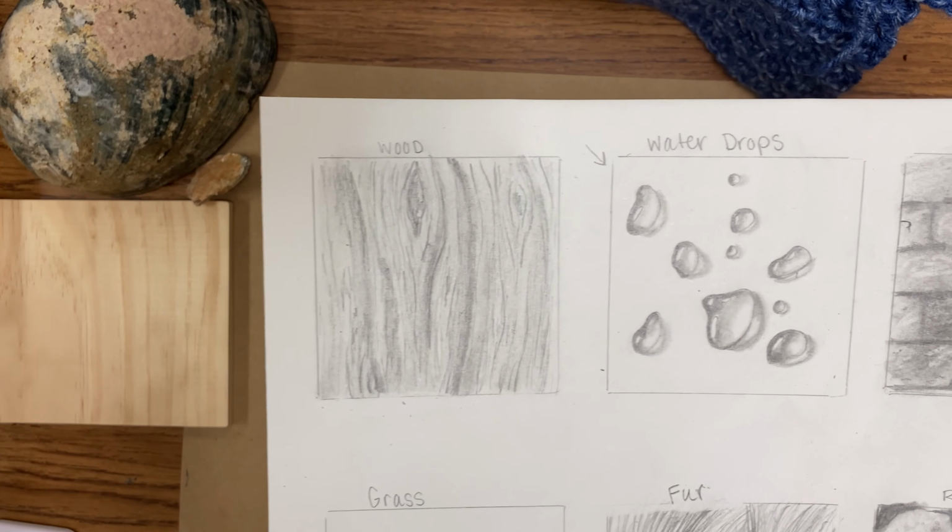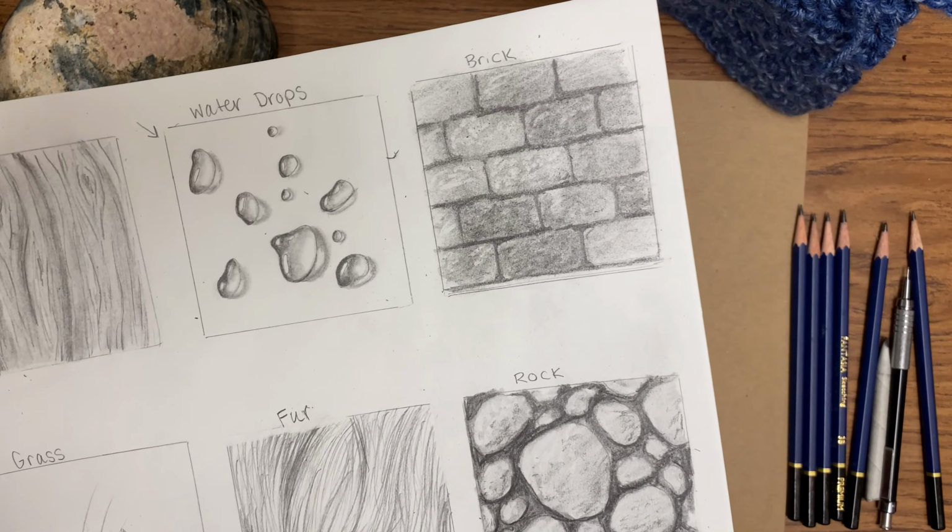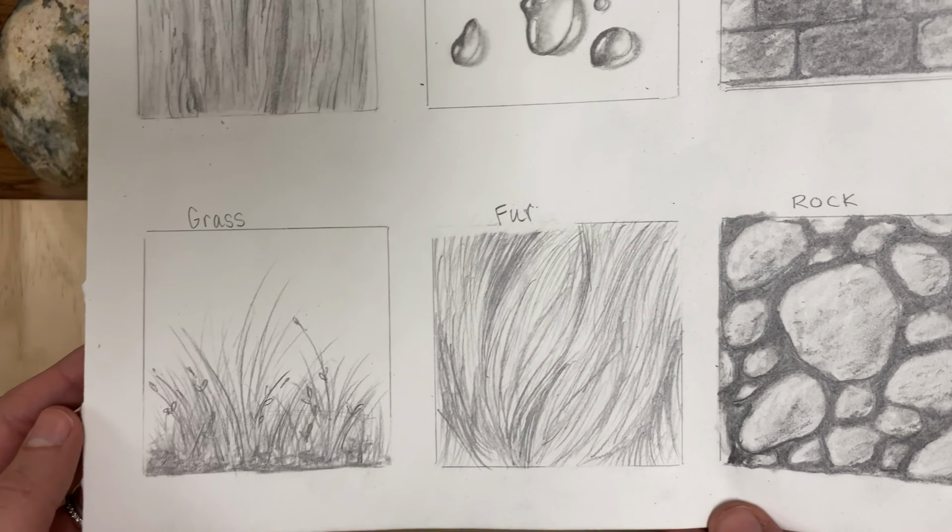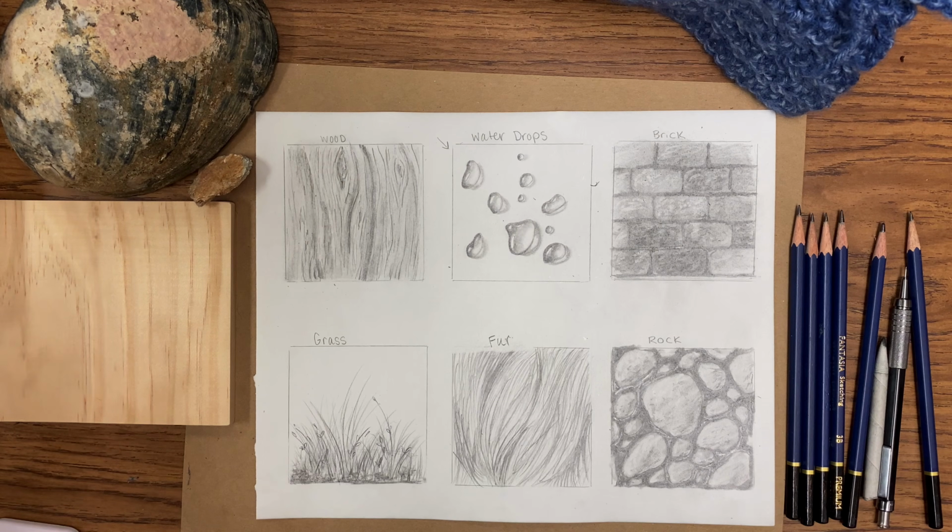And here is our final paper with all of our textures on it. The more you practice, the better you will get at drawing texture.